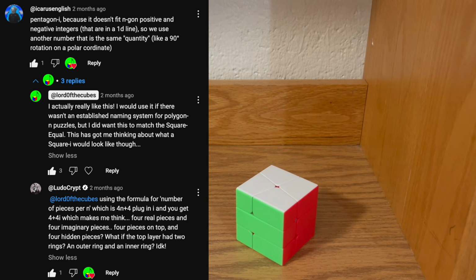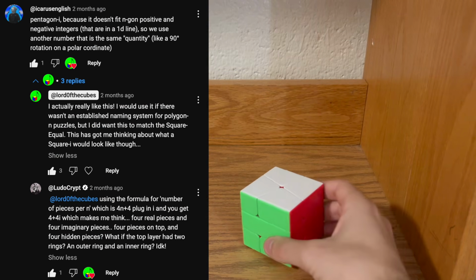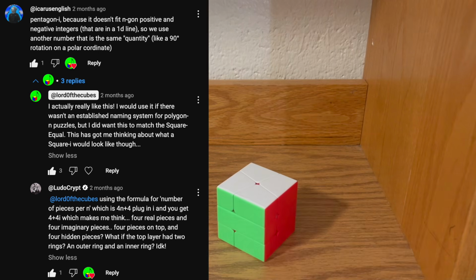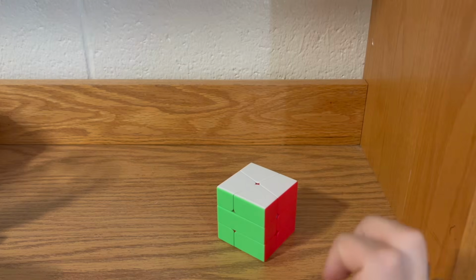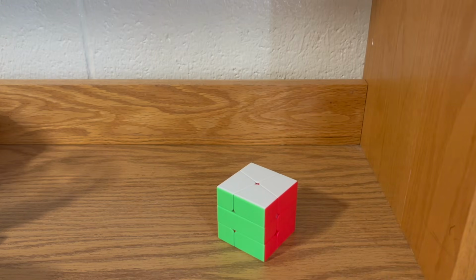Anyway, people in my comments were asking about i, the imaginary number, and how that would work for a square n puzzle. For those of you who aren't familiar with i, it's called an imaginary number because it doesn't really exist. It's basically what some mathematicians came up with because they wanted to take the square root of -1. So a square i would have 4i plus 4 pieces per layer. This is called a complex number.